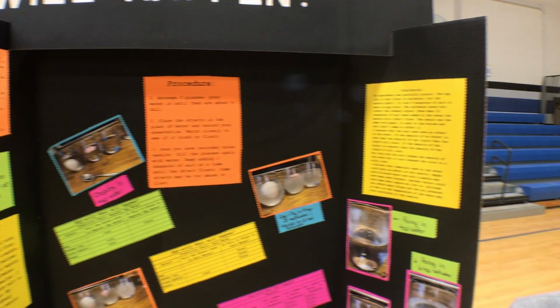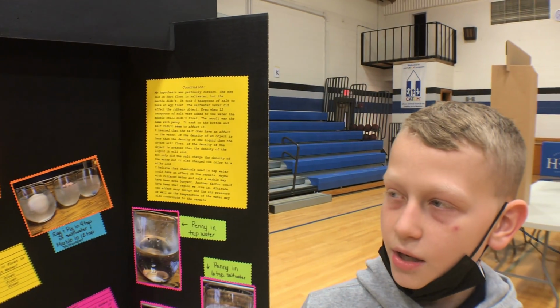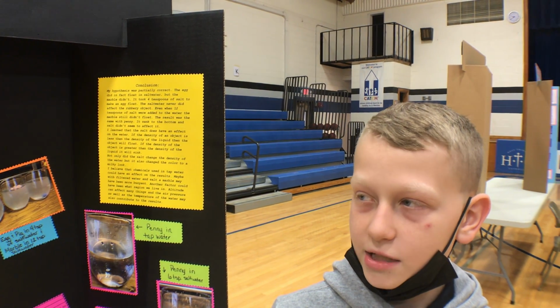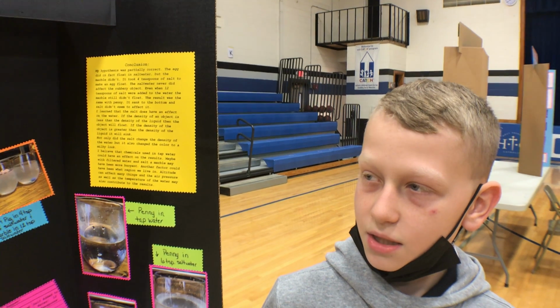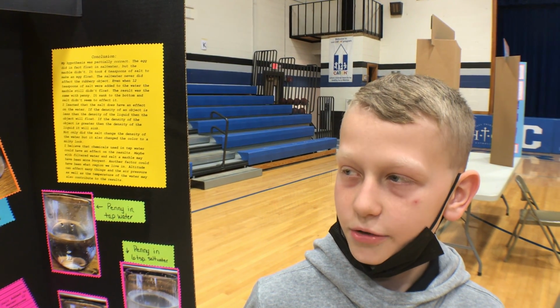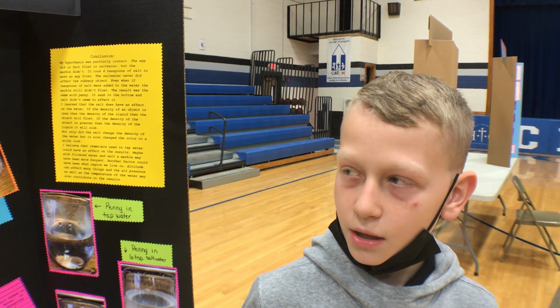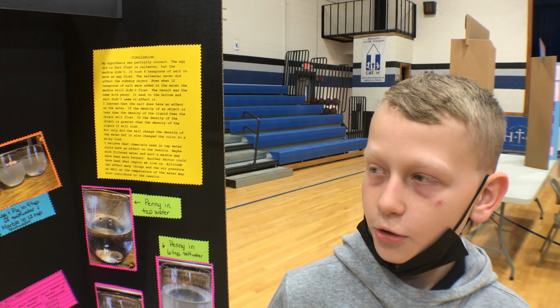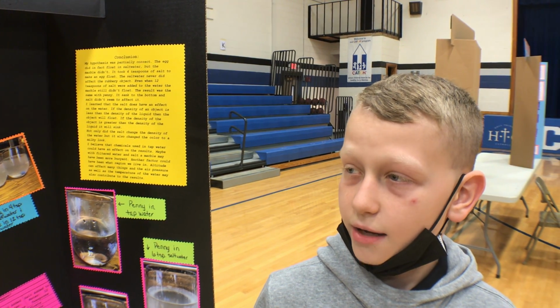If you have a metal spoon and a plastic spoon, the metal one would sink, but the plastic would float. This is because it is more dense due to its molecules being more tightly packed. The plastic spoon would float because its molecules aren't as tightly packed.